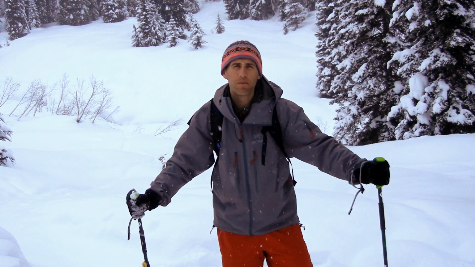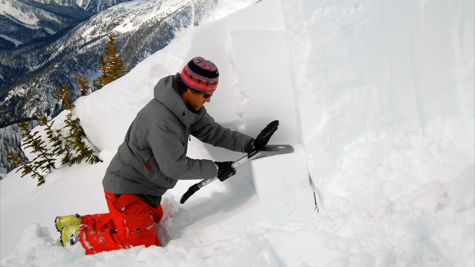Now we'll look at the deep tap test. The deep tap test is similar to the compression test, but it is only an analysis of a persistent weak layer relatively deep within the snowpack, where the compression test is not effective. The snow above the persistent weak layer should be at least 1 finger hardness.